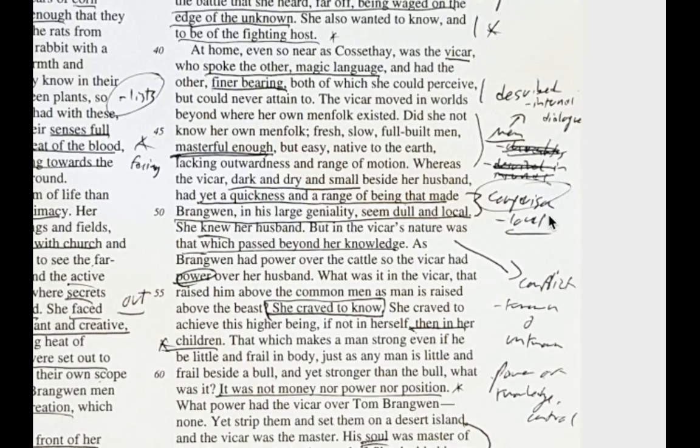So stuff that I notice here too is now we have the vicar and we have the men, and ultimately Brangwyn, who is her husband. There's a comparison that gets set up here. Look at line 47. "Whereas the vicar, dark and dry and small beside her husband," not a lovely description. I don't think I want anyone to describe me that way. "But had a quickness and a range of being that made Brangwyn, in his large geniality, his large niceness, seem dull and local." And local is actually an interesting description.